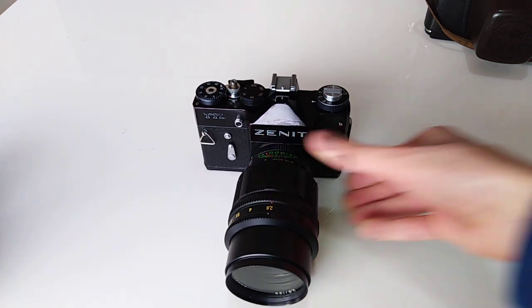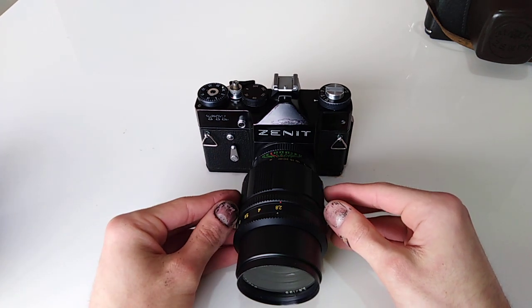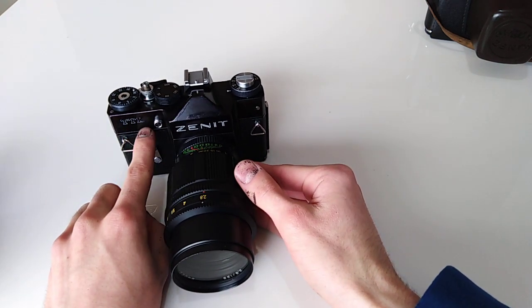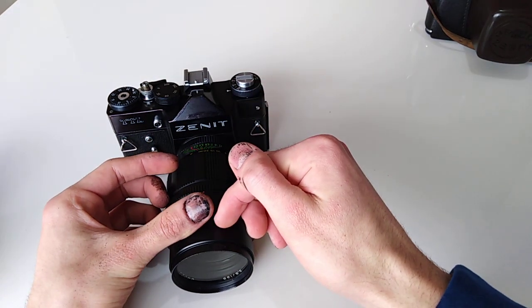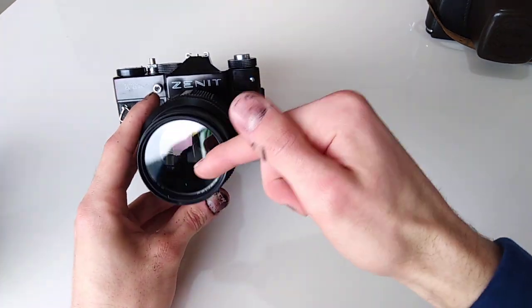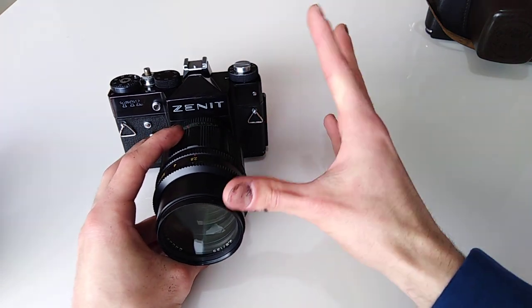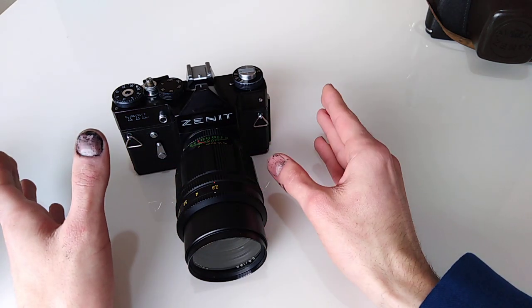Now, the Zenit TTL we have right here was manufactured between 1976 and 1985. This was the first camera that Zenit made that had a TTL. What TTL means is through the lens. That means the light metering reading comes through the lens inside the camera. The camera has a little computer. It makes the calculations, and it gives you the result. So this is pretty much the first Zenit with electronics in it.